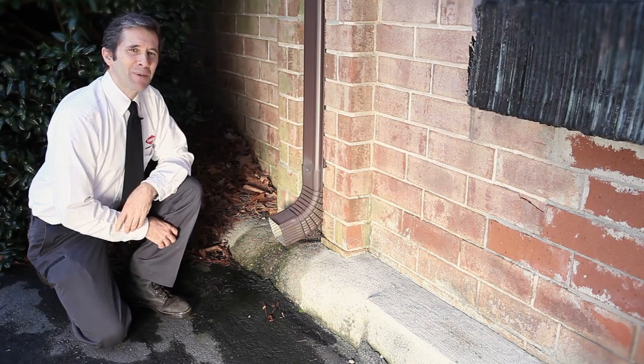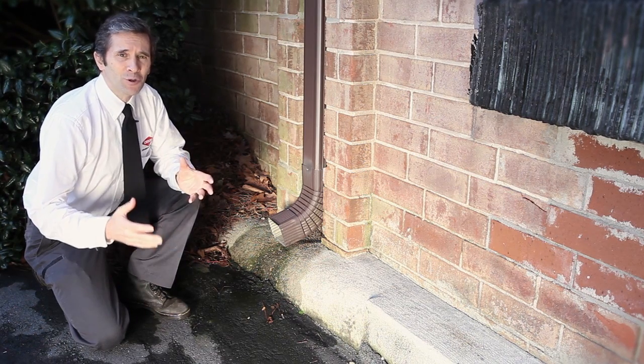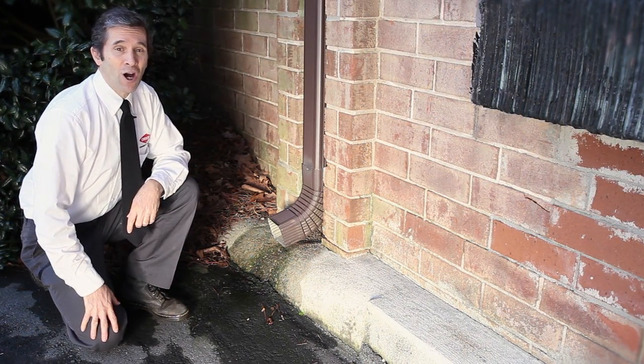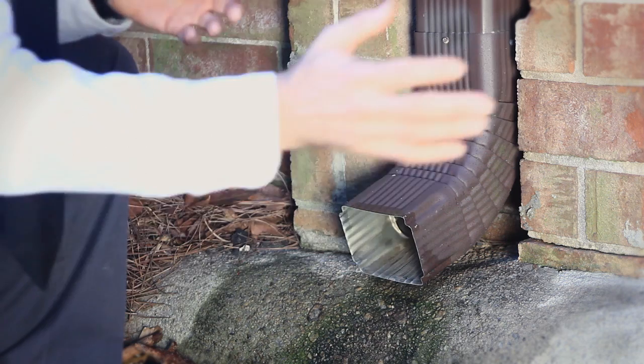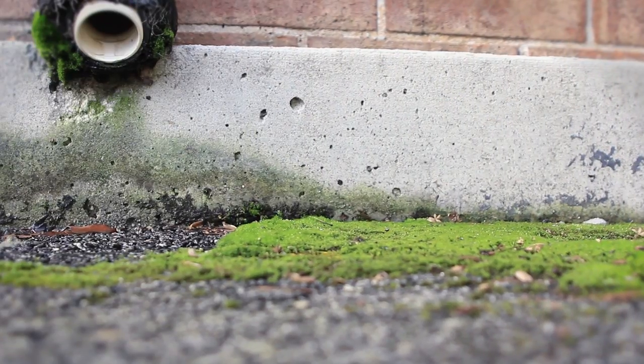When you're doing your inspection, look around for water sources, puddles or other types of water situations. That may be where pests are actually congregating. Situation like this, you've got a downspout. You can actually see water dripping, actually some moss is growing here.